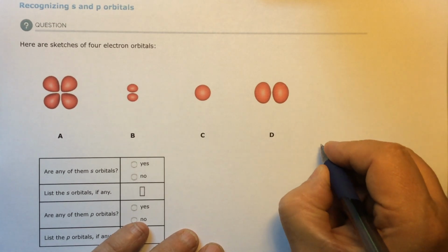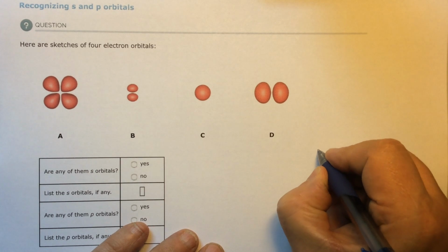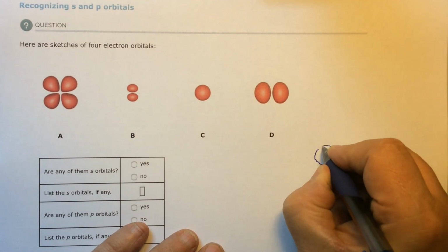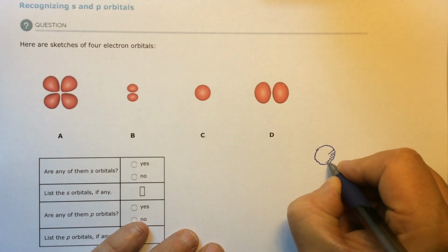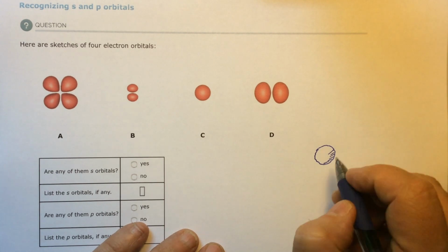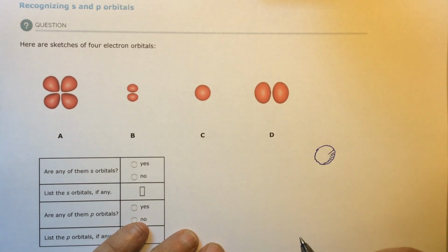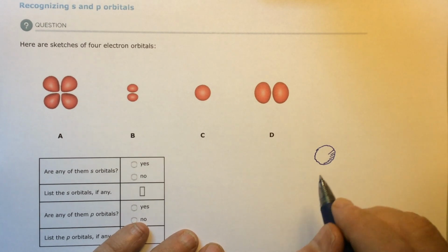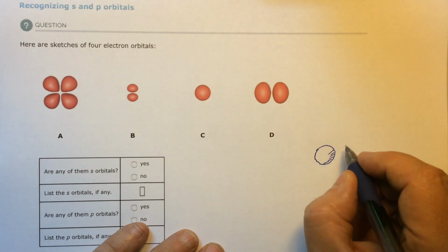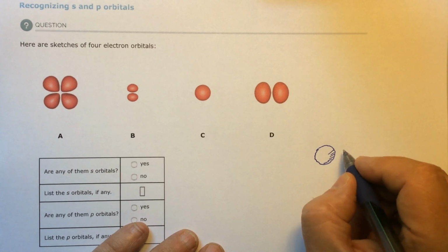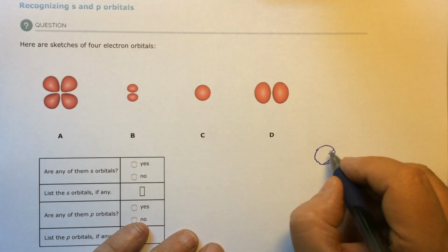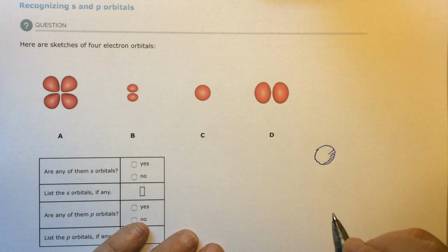Okay, S's have a relatively spherical shape. So if you have a sphere, this is going to be an S subshell. So anywhere in this region of space would be where you would find an electron. Anywhere here, for instance, it would be a 0% chance that the electron would be there at that distance.